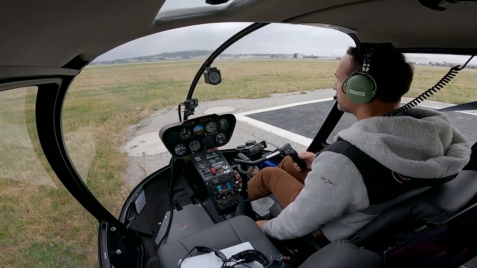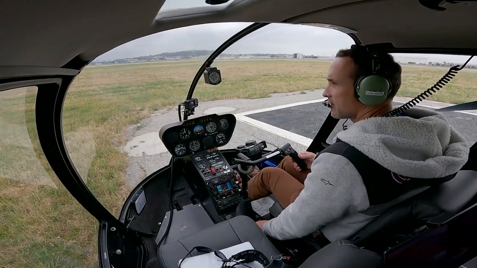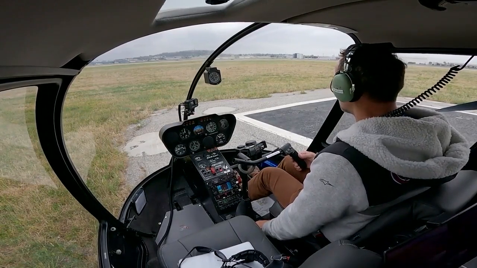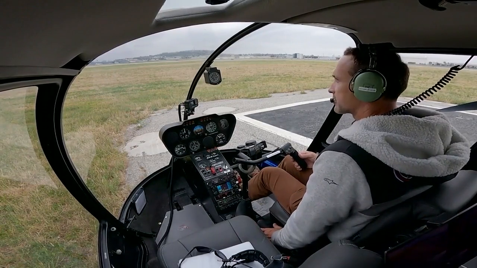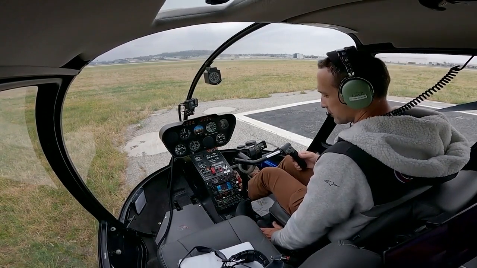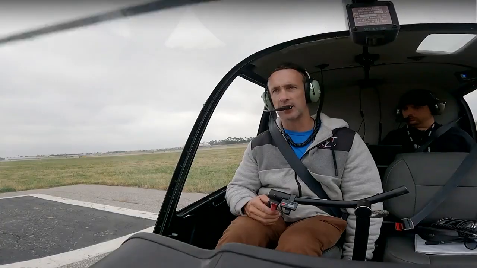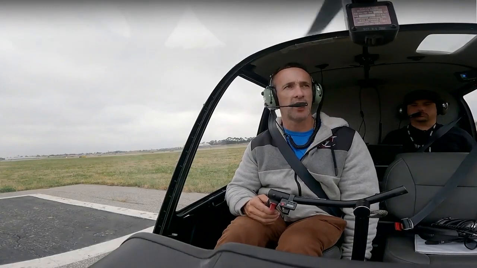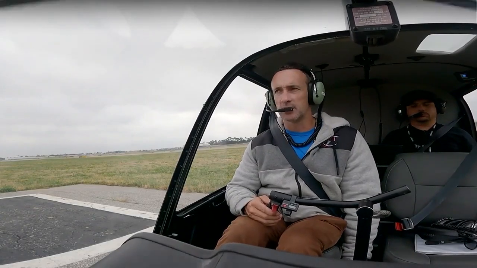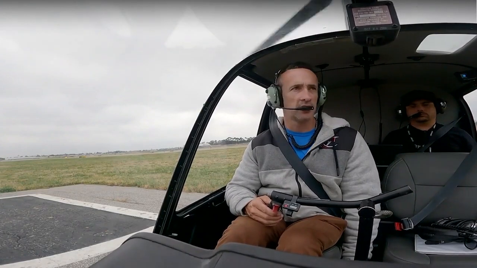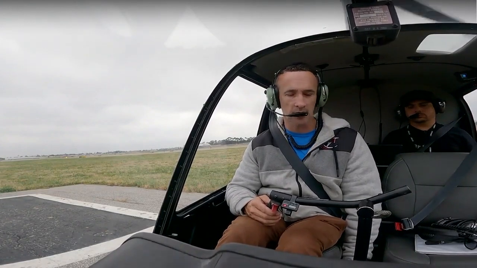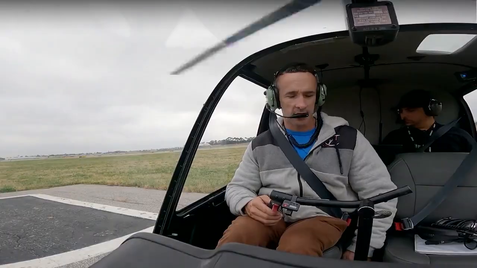Do not come neutral with the cyclic until you are full down collective. Otherwise you've still got potentially that thrust, which will change from a vertical component into a horizontal component and could start pivoting you around that skid. So be very, very careful of that. Keep that cyclic into the slope until you are full down collective, and then only then can you go neutral with the pedals, neutral with the collective, and neutral with the cyclic.